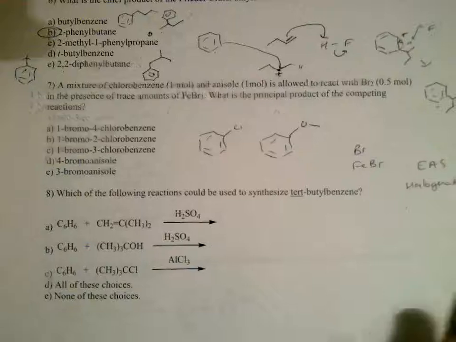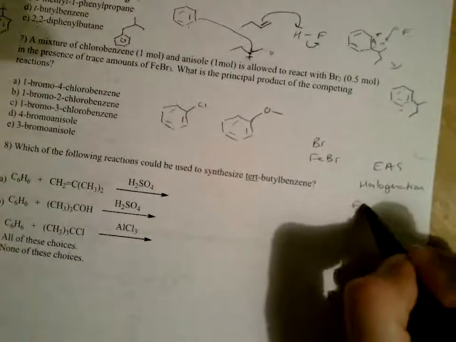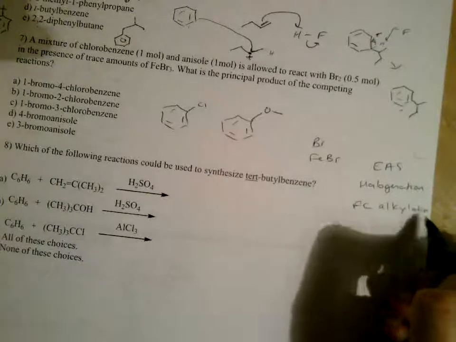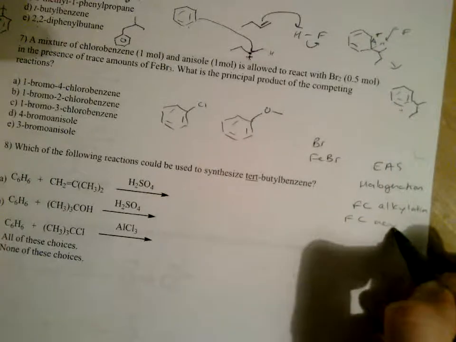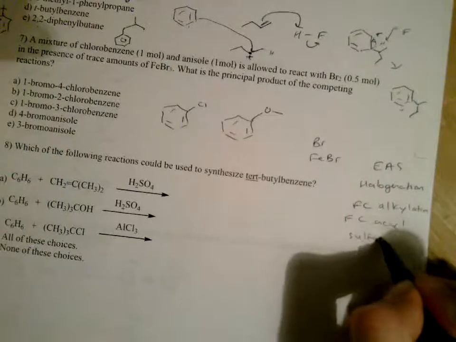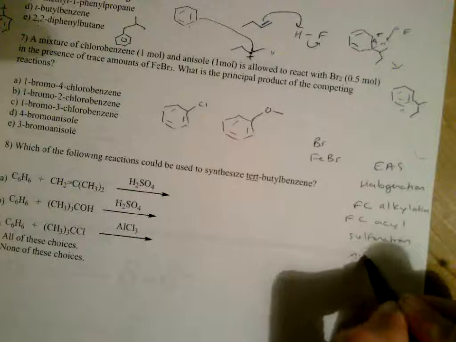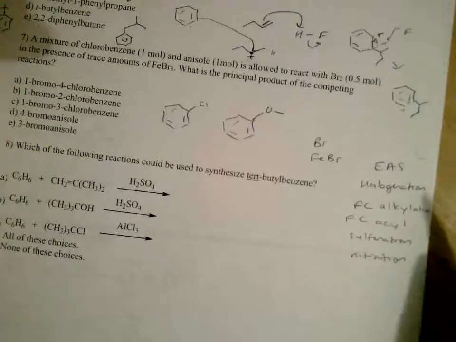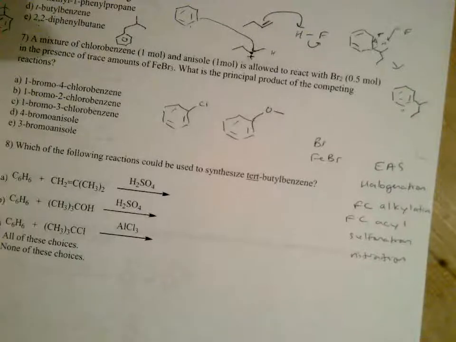there is Friedel-Crafts alkylation, that's where you add an alkyl group. There's Friedel-Crafts acylation, that's where you add an acyl group. There's sulfonation, nitration. I can't think of any others off the top of my head, but it's listed at the beginning and end of your chapter PowerPoints. So check those out and make sure that you know all of these and what substituents they require.